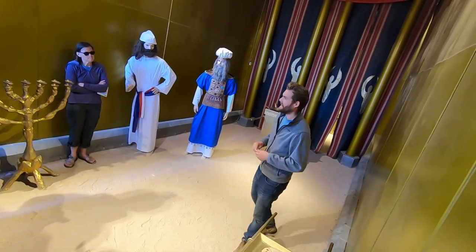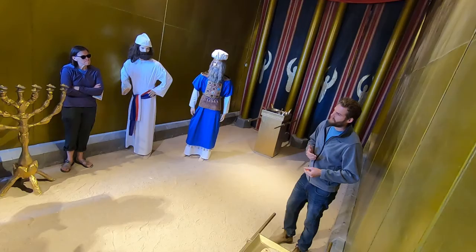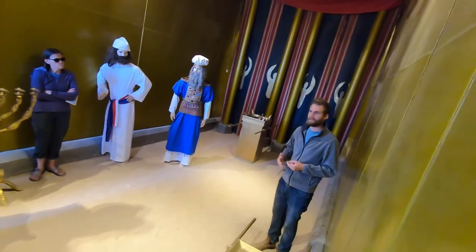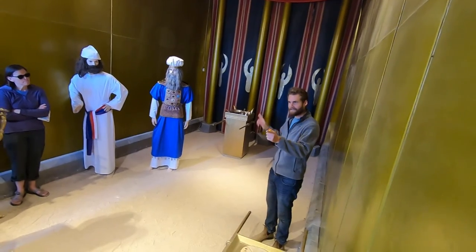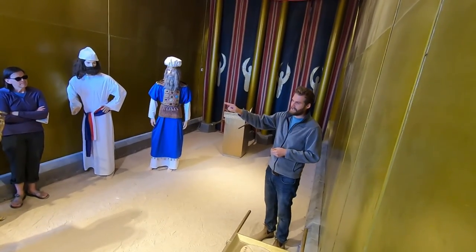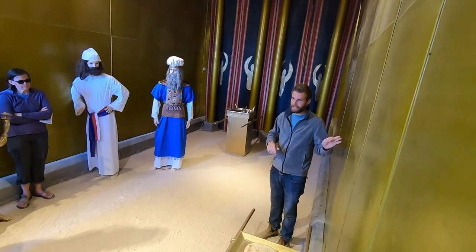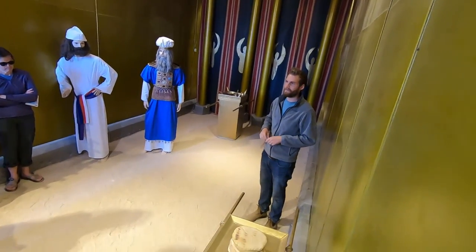So just remember that. When you're entering into the holy place, it's always going to be on your left, okay? Because it's always against the southern wall. We already talked about the directions. It's east, west. The menorah is against the south, and directly in front of the menorah, against the northern wall, was the table of showbread.